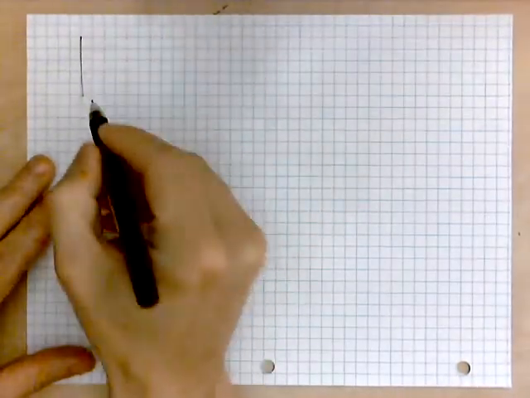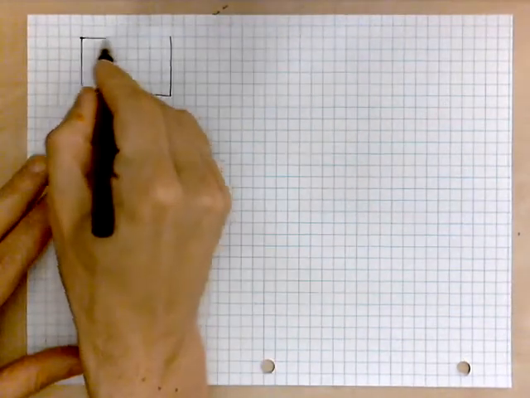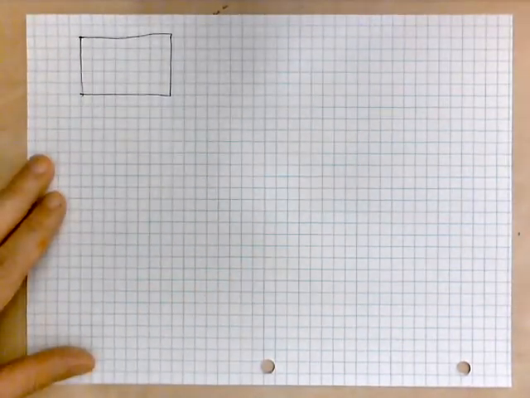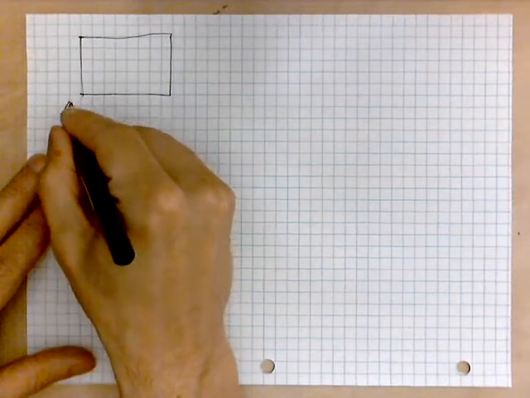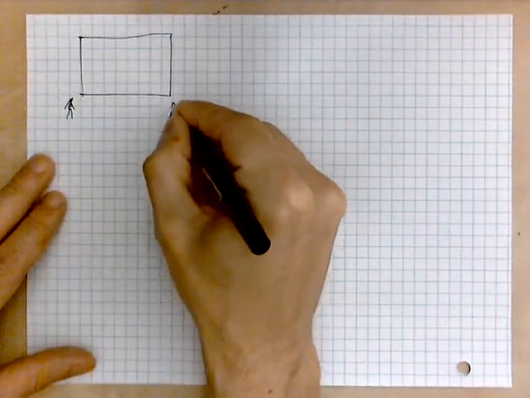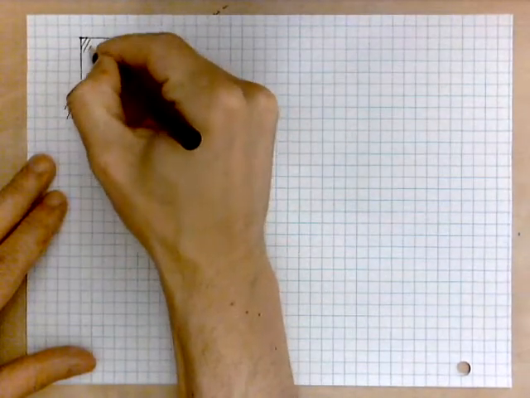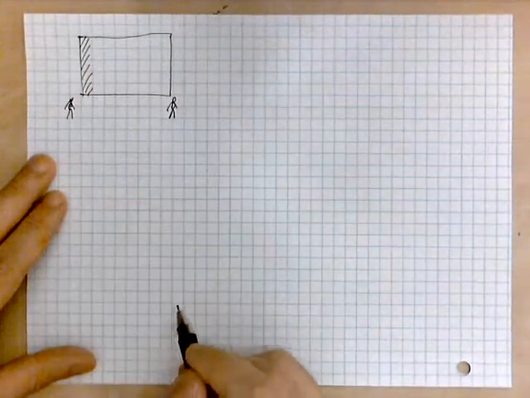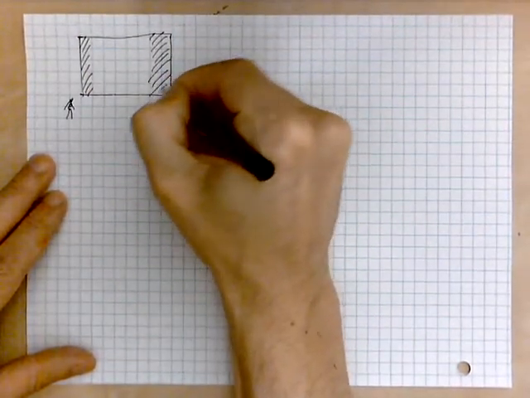There's a wall, and the wall is to be painted. And say there's one person painting from one end, and another person painting from this end, as follows. And one person may paint this portion while this person paints twice as fast and paints that portion.